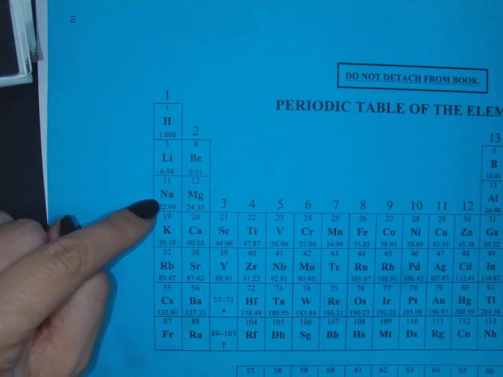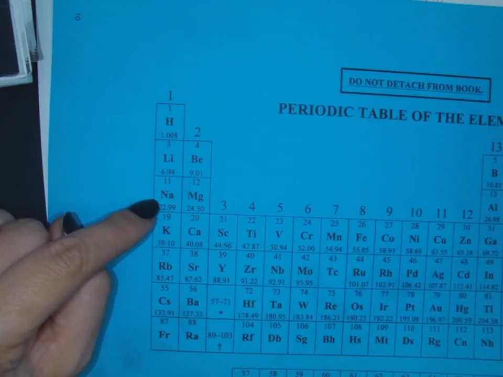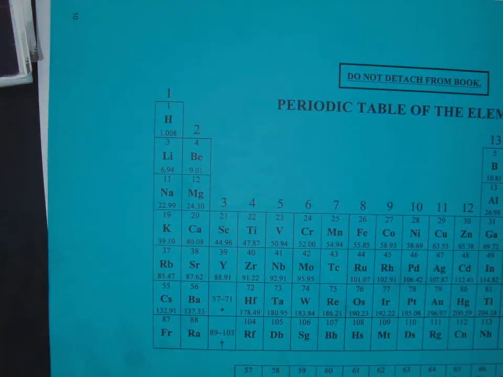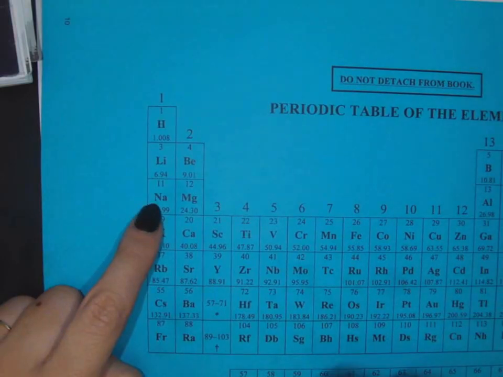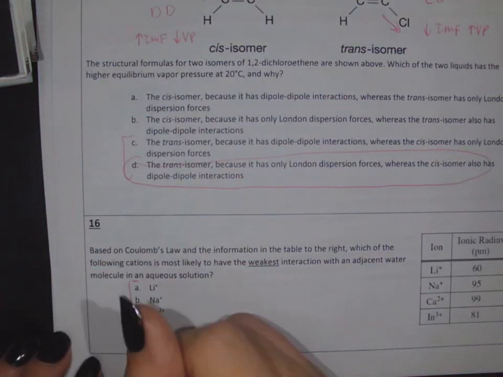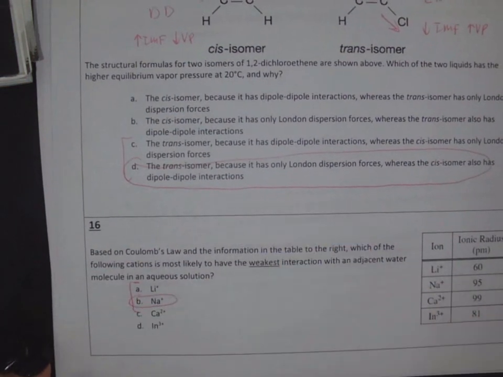That's not true for molecules, people. Ions, positively and negatively charged things. The smaller the radius of the ion, the greater the attraction. So the larger the radius, the weaker the attraction, and that's what it was asking. It wanted the weakest one. So that means our answer is B.